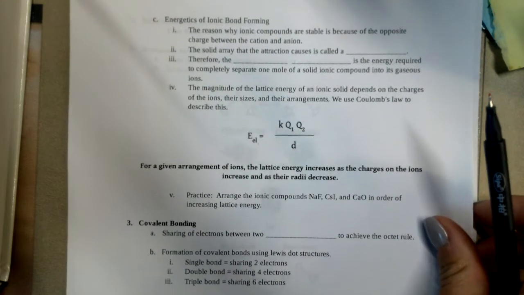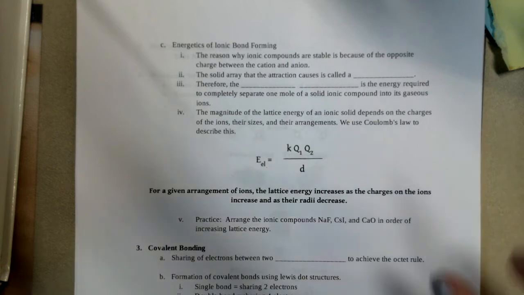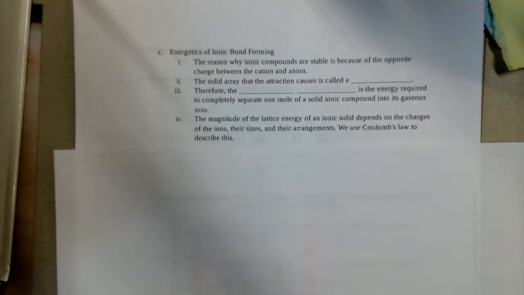so let's talk, sorry, I'm getting ahead of myself. So the reason why ionic compounds are super stable and super strong is because of that opposite charge between the cation and the anion. So the cation is the metal and the anion is the nonmetal. So that's, I mean, think about when you have a magnet, right?